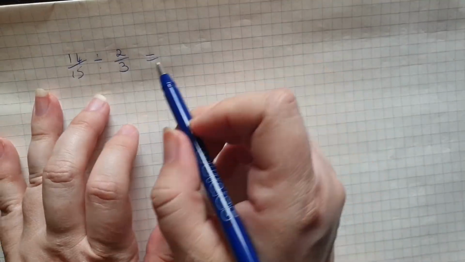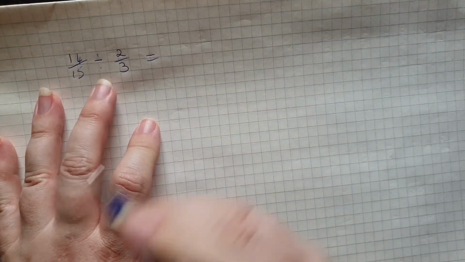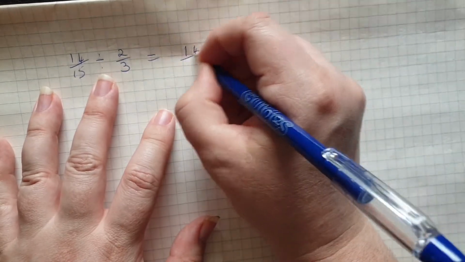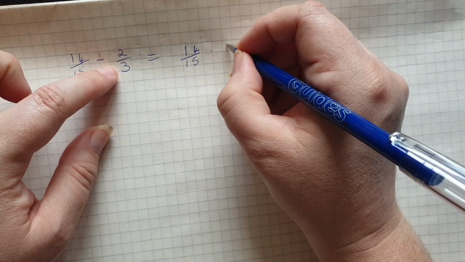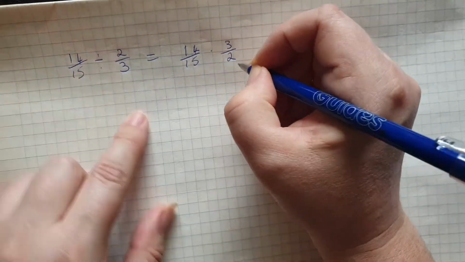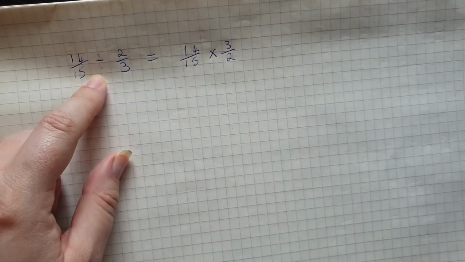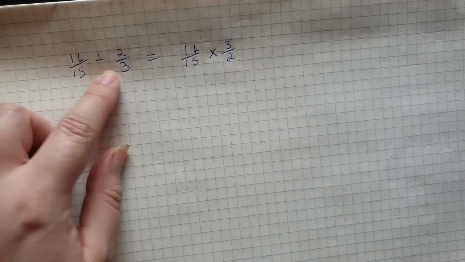Like we had before, the first stage is still the same. 14 over 15, flip 3 over 2, and we're going to swap to multiply.